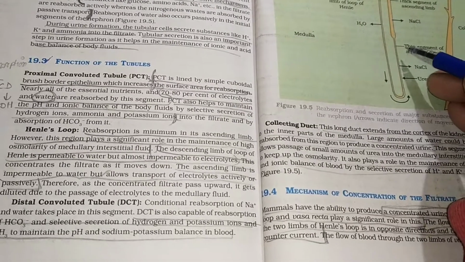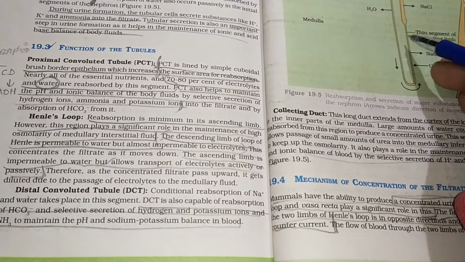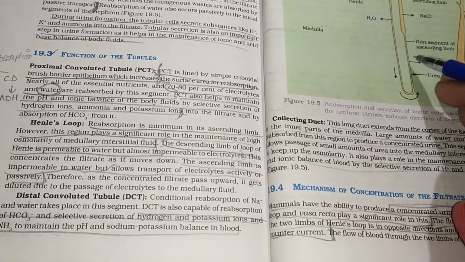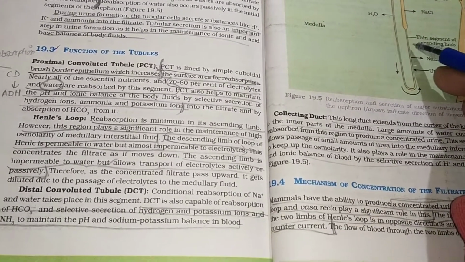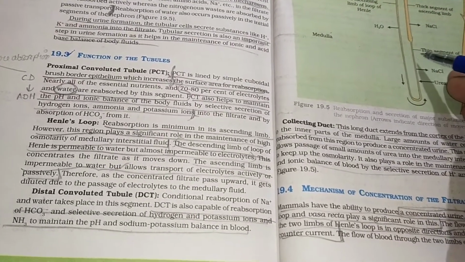So we can see that this one is impermeable to water, so water cannot come out but electrolytes can come out there. So the filtrate again becomes diluted. Here it becomes concentrated and again it becomes diluted.